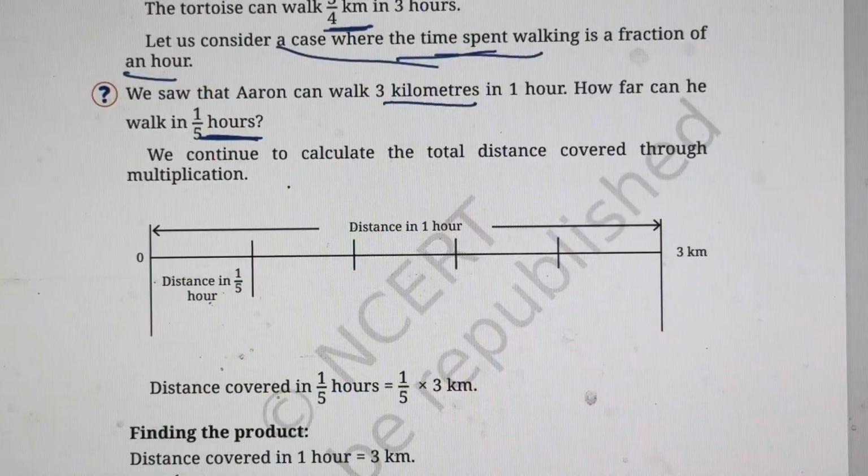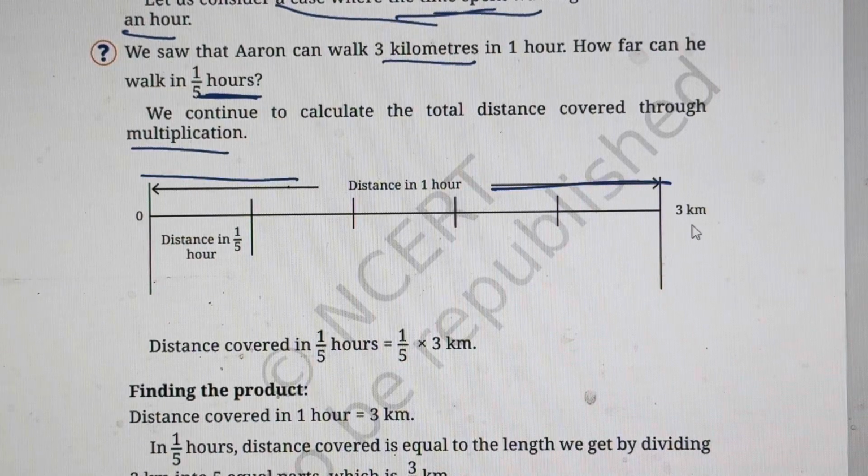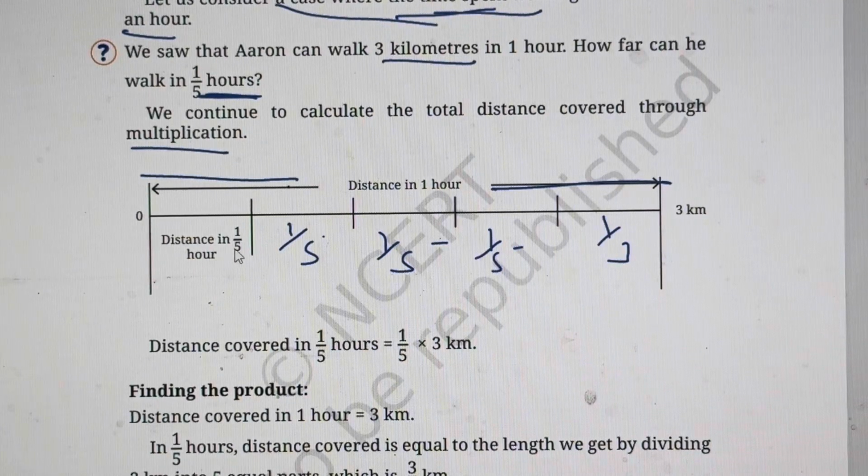this. Just see the picture so you'll understand first what the concept is. This is a complete 1 hour, from here to here, and the distance covered is 3 kilometers. 1/5 means we have divided that 1 hour into 5 parts: 1/5, 1/5, 1/5, 1/5, 1/5. And they have asked for 1/5. So we do the same thing: distance covered in 1 upon 5 hours into 3 kilometers. You can find it by finding the product in the same way.